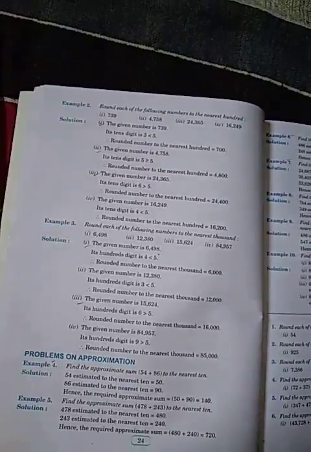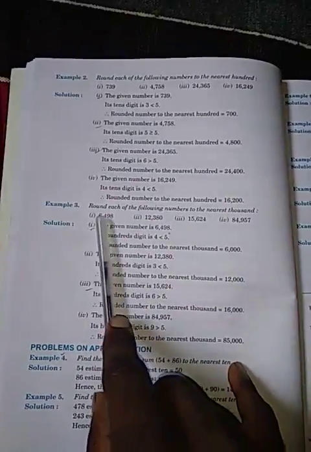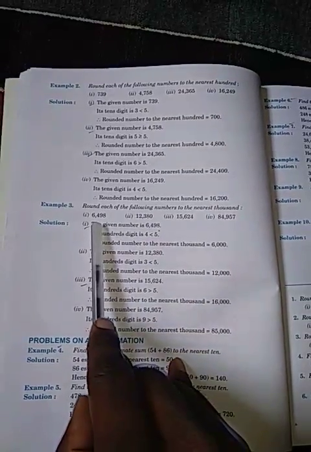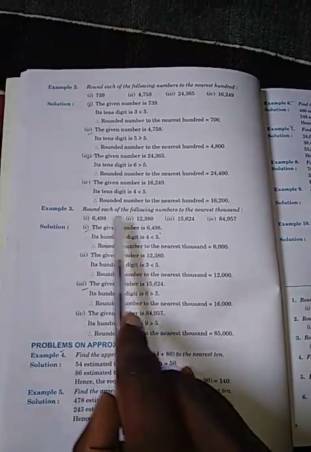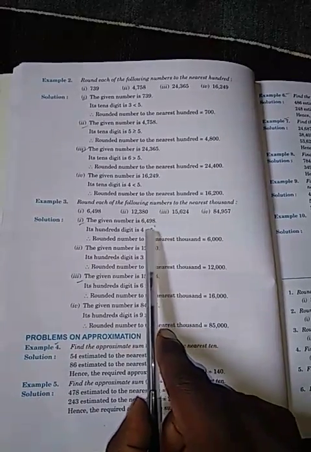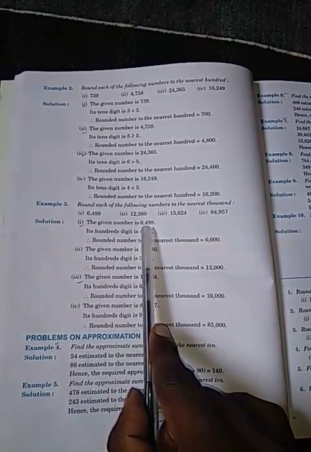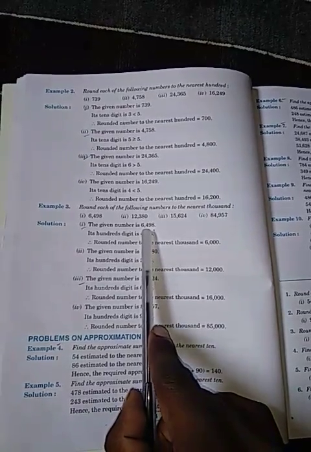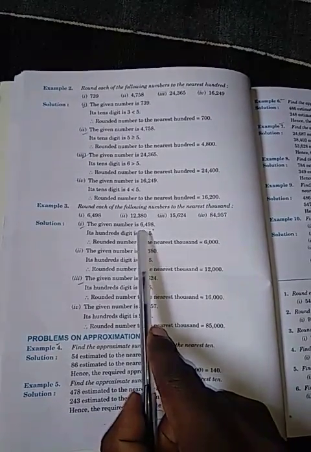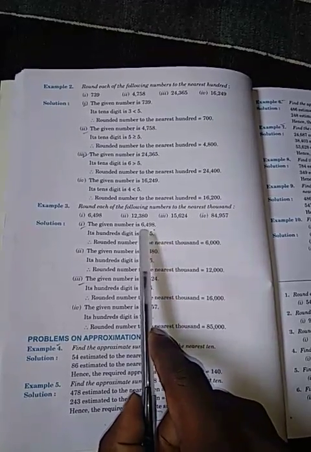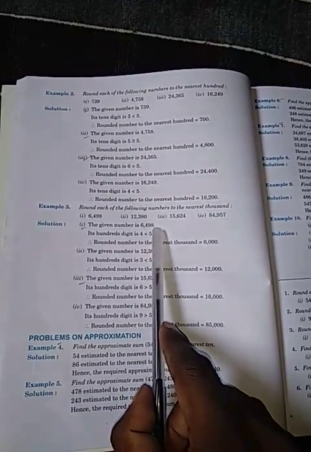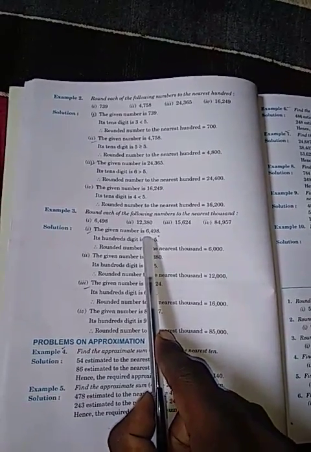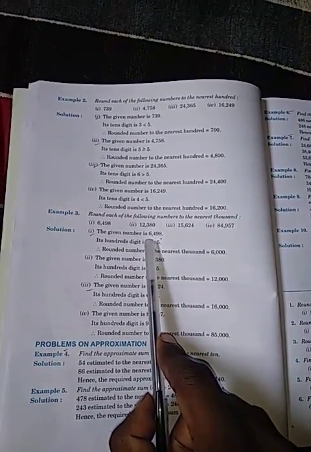Now let us see. Look at Example 3. Round each of the following numbers to the nearest 1000. So the given number is 6498. While rounding off a number to the nearest 1000, first we have to look at the 100's place digit. In 6498, the 100's place digit is 4, which is less than 5. So replace the 100's, 10's and unit's place digits by 0 and keep the 1000's place digit the same.